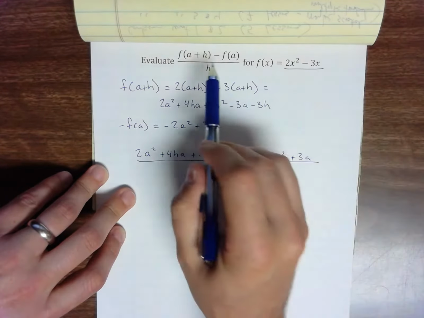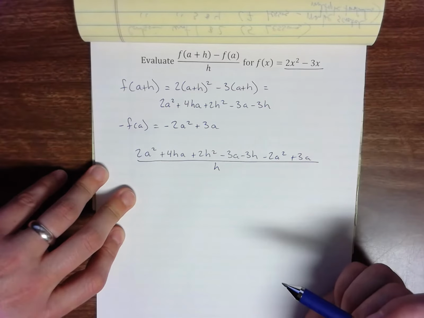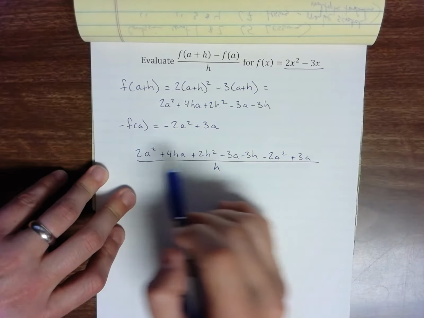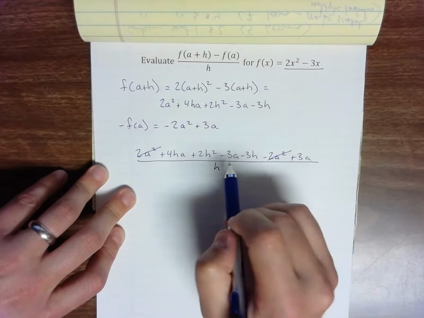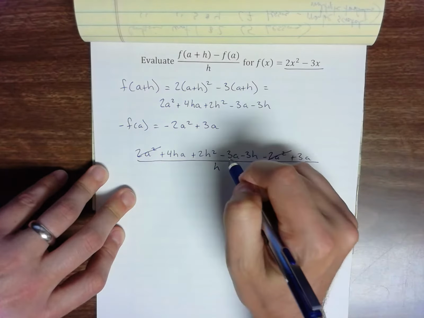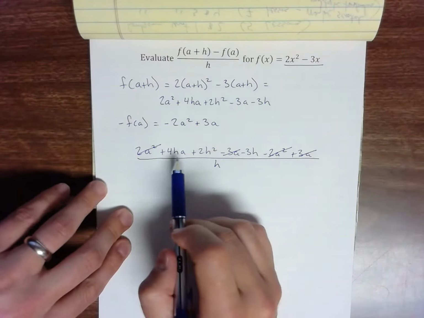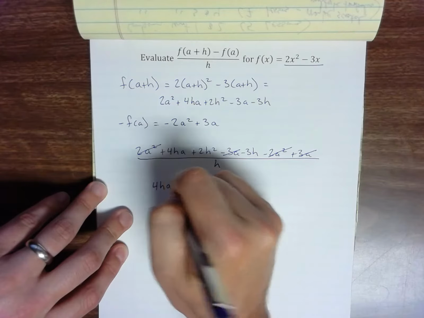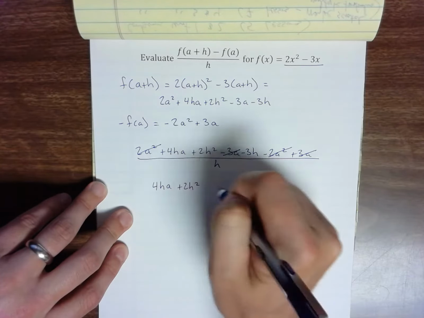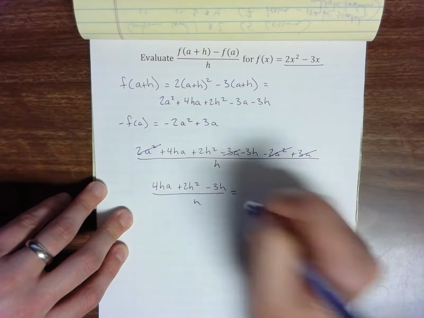So we've basically just applied this equation. Now at this point a bunch of stuff should cancel out. 2a squared minus 2a squared goes away. Negative 3a plus 3a goes away. Alright, let's see what we've got. Let me rewrite it. So 4ha plus 2h squared minus 3h over h.